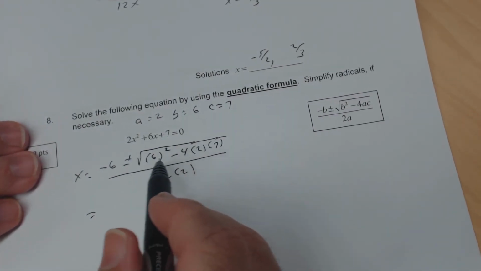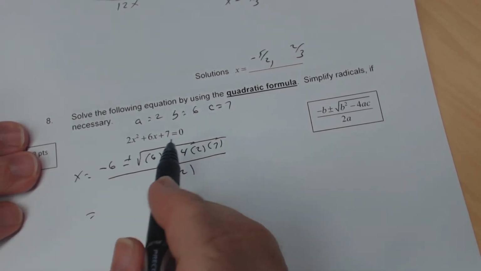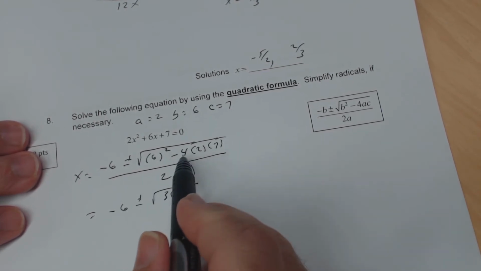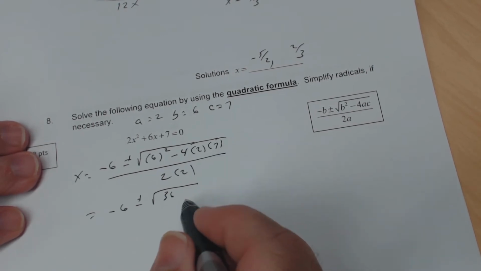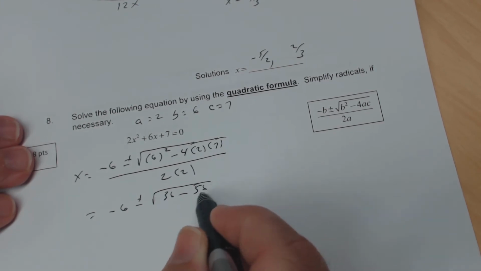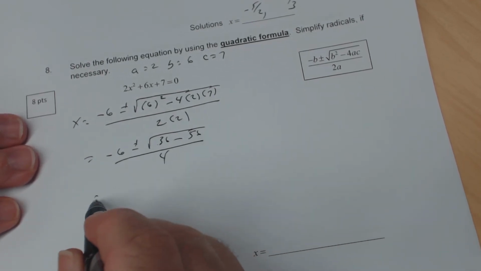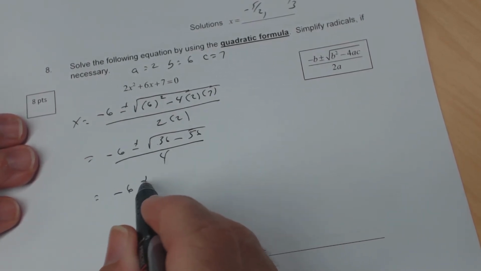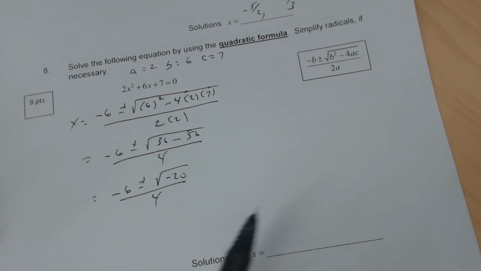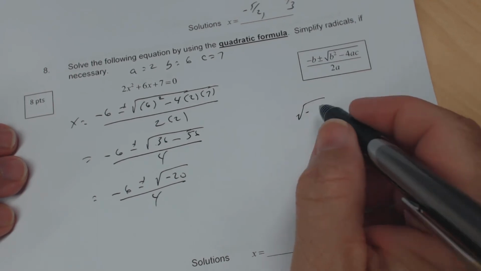Now we'll go ahead and simplify the radicand. Remember that in the quadratic formula, this is called the discriminant. So I get negative 6 plus or minus the square root of 6 squared is 36. A negative times a positive times a positive is a negative. 4 times 2 is 8, and 8 times 7 is 56. All over 2 times 2 is 4. 36 minus 56 is negative 20. So I get negative 6 plus or minus the square root of negative 20 divided by 4. All right, so that's where I'm at. So now we got to figure out what the square root of negative 20 is. We got to simplify that because remember it says simplify radicals if possible.